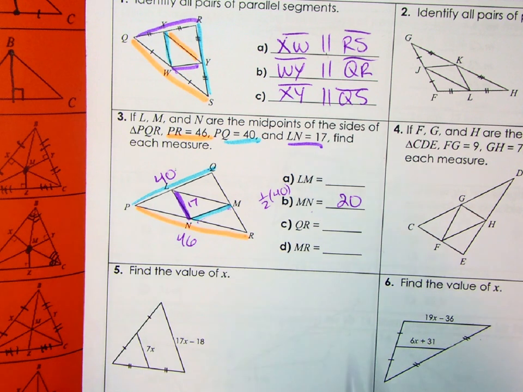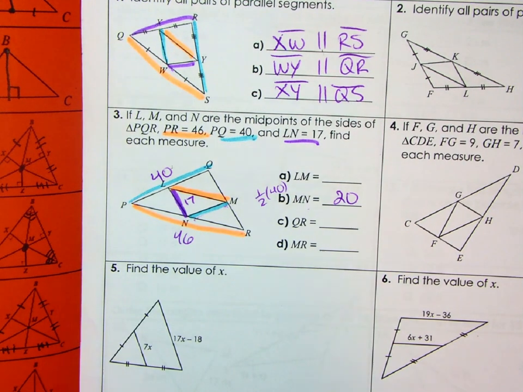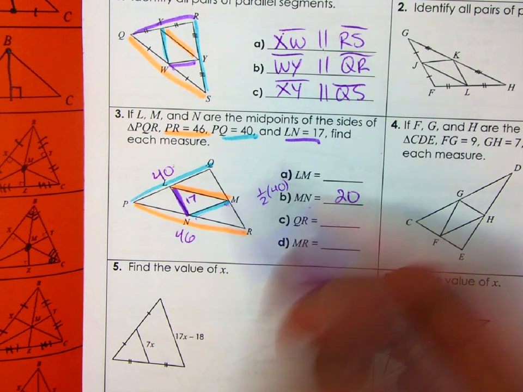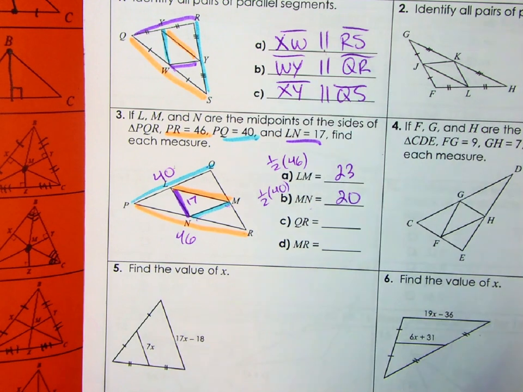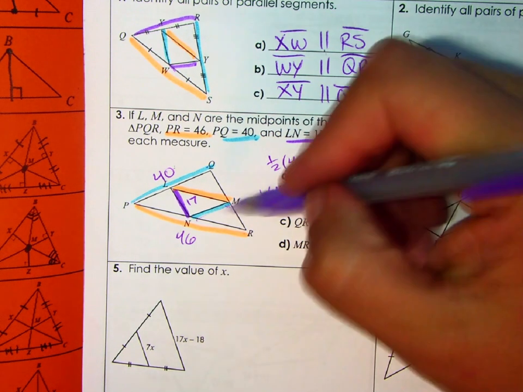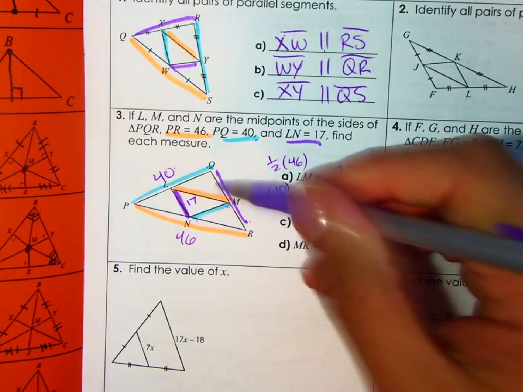Let's look at the LM. LM is parallel to PR. So LM is half of 46. So that's 23. And then the other one, QR is this part, so that means that this is the longer part.